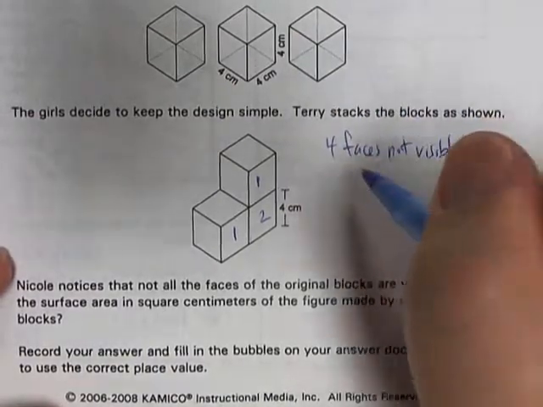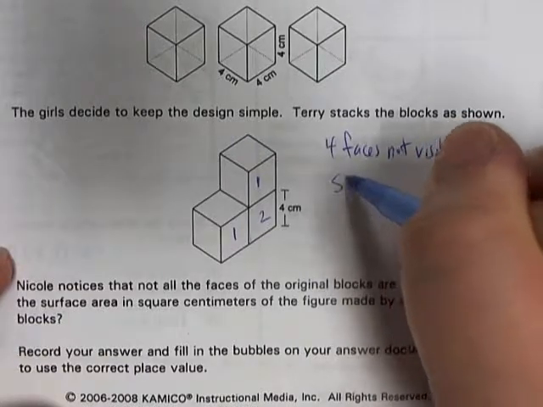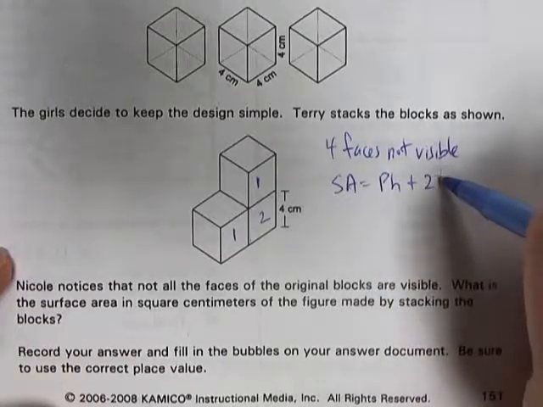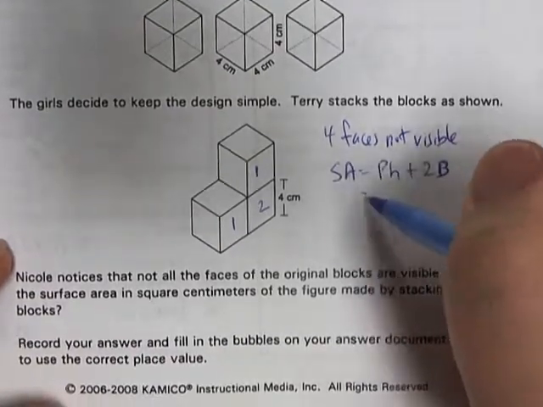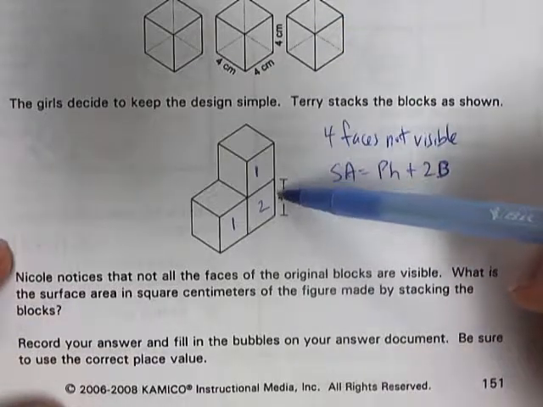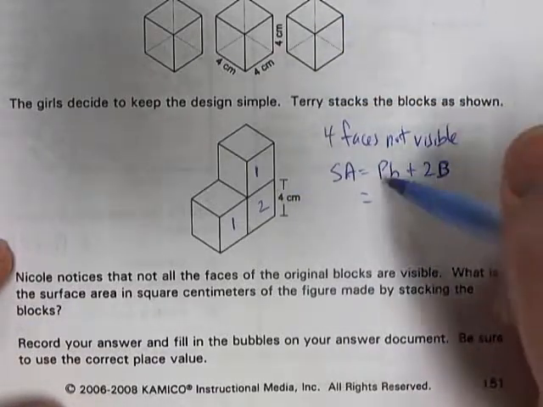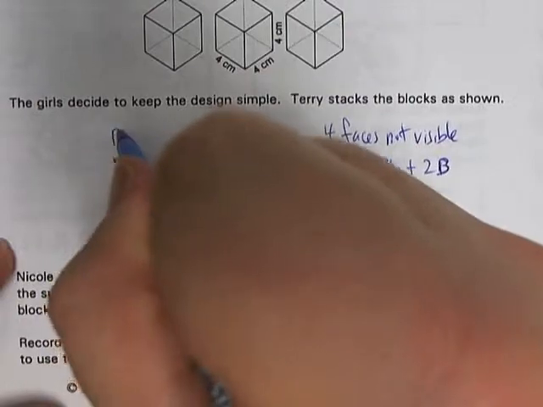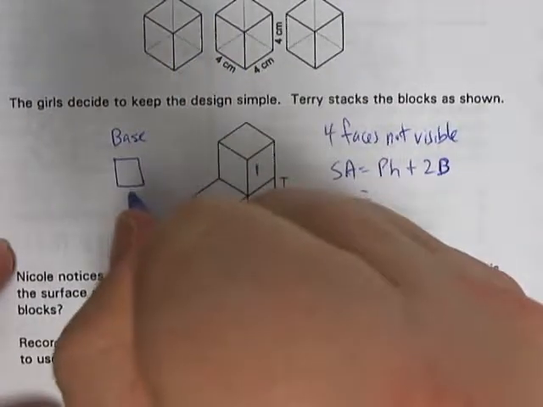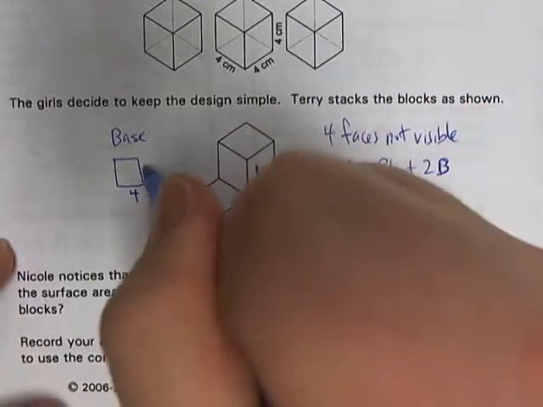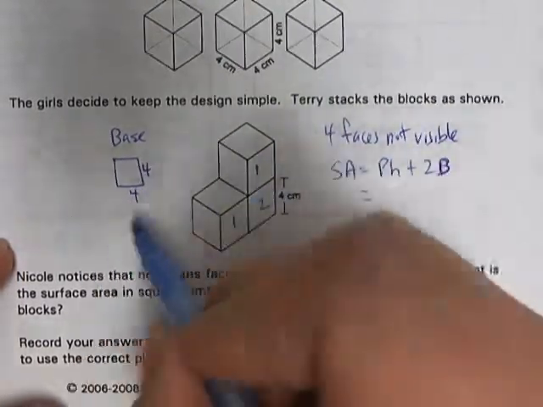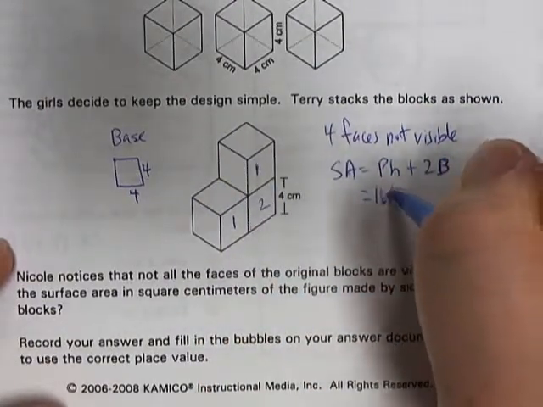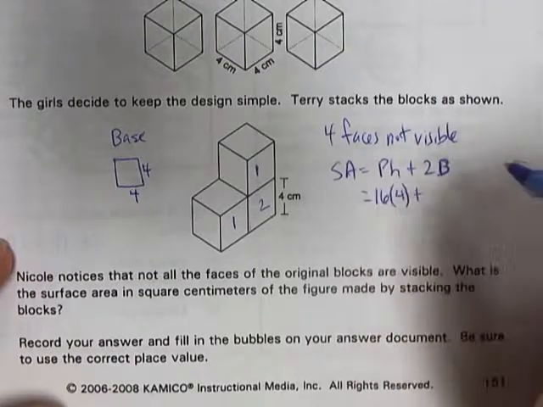So let's find the surface area of one of the cubes. So the surface area is perimeter of the base times the height plus 2 times the area of the base. Well, a cube has congruent edge measurements. So the perimeter of the base, we know that the base is in the shape of a square. So here's my base. One edge has a length of 4, so that means this edge has to have a length of 4. So the perimeter of that base would be 4 plus 4 plus 4 plus 4, which is 16.